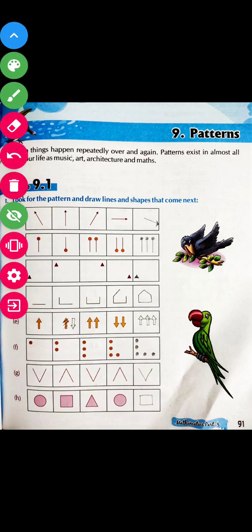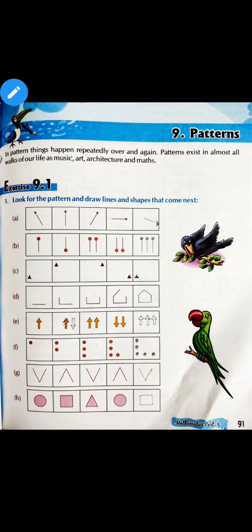And if we look at E, something is wrong here. It should be down. This shouldn't be up. So one arrow is facing upwards, it should be down. One arrow is facing down, this should be the pattern. And the next one, two arrows are facing upwards and then two arrows are facing downwards. So next will be three arrows facing upwards. Okay, so please change this one in your textbook. In the same way, I've solved some of the patterns for you here.